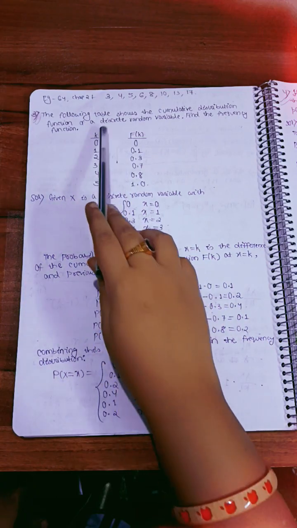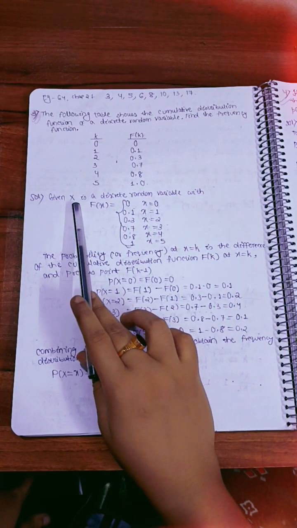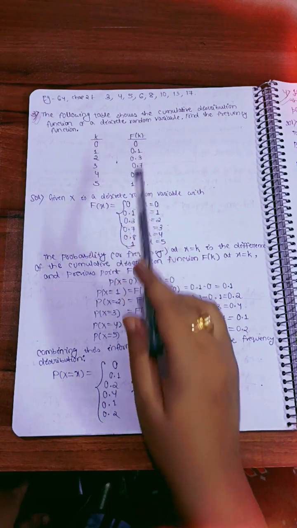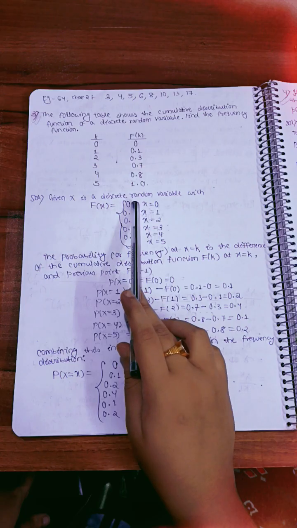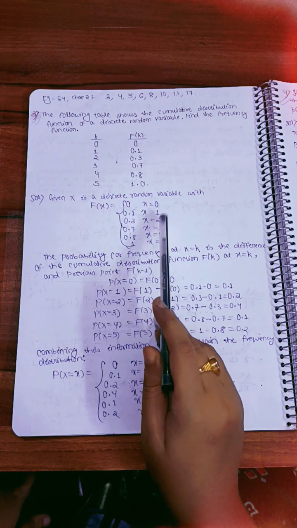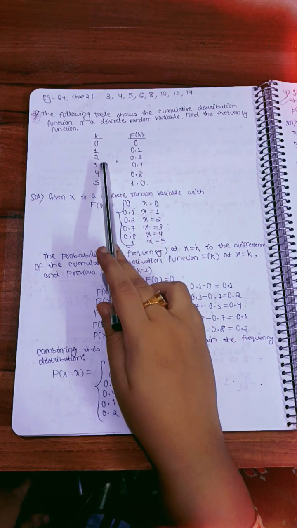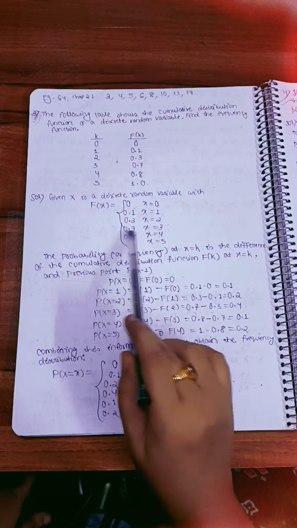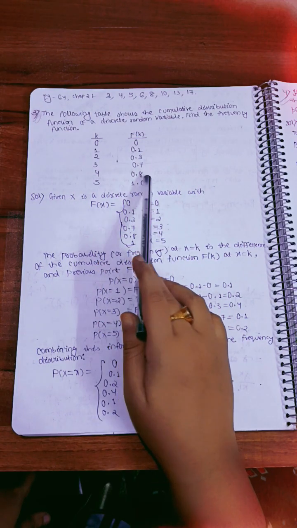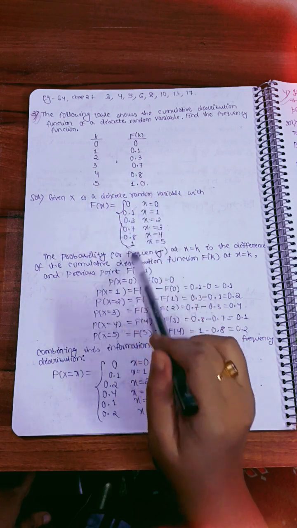Given that X is a discrete random variable with F of x: if x is 0, F of x is 0; if x is 1, F of x is 0.1; if x is 2, F of x is 0.3; if x is 3, F of x is 0.7; if x is 4, F of x is 0.8; and if x is 5, F of x is 1.